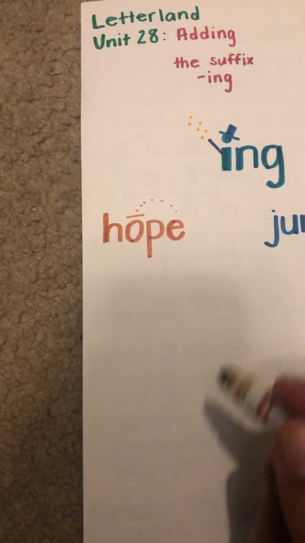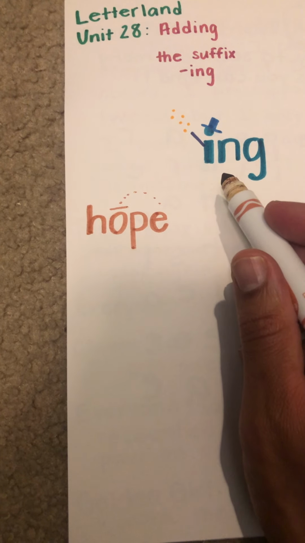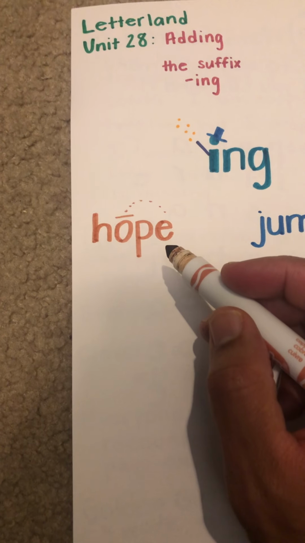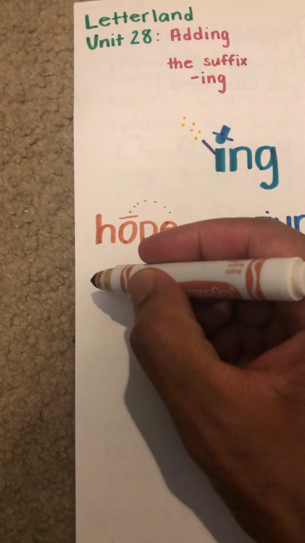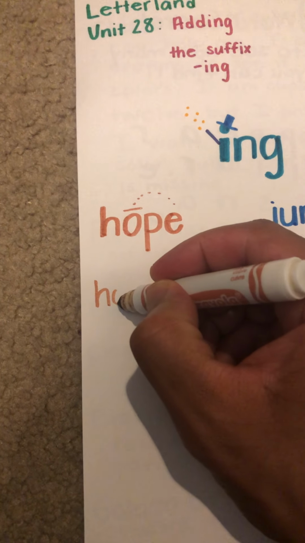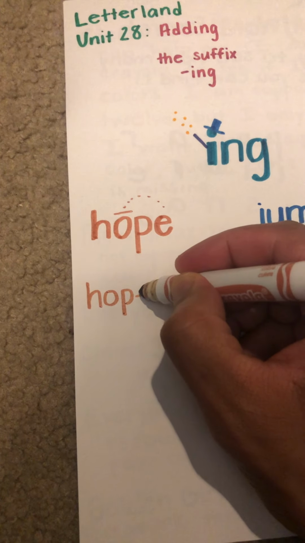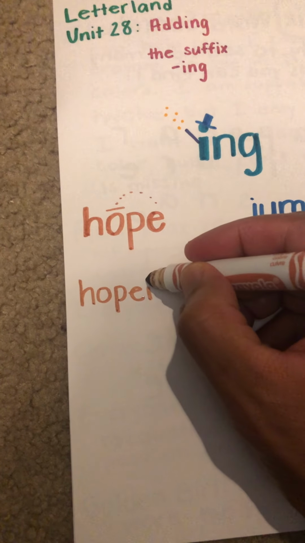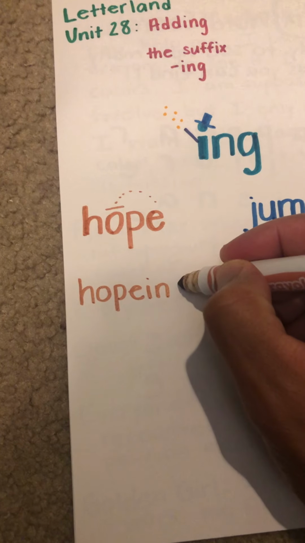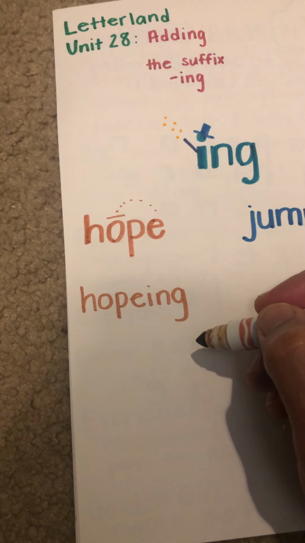But what if I wanted to add my special suffix ending? What if I wanted to add ing and make the word hoping? Well, I could write my word like so, with my ing ending here.